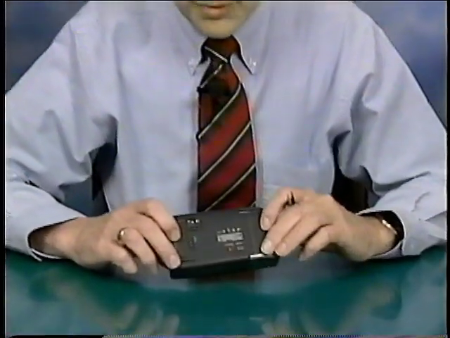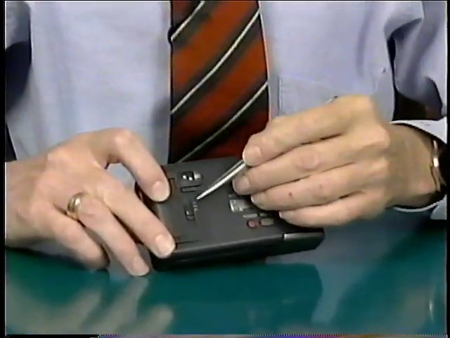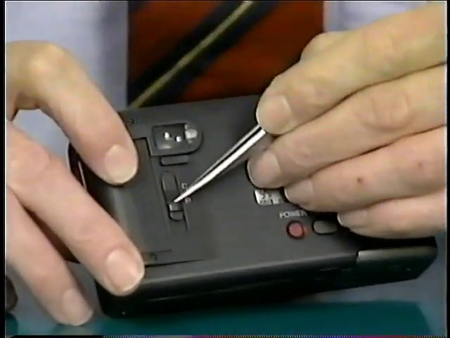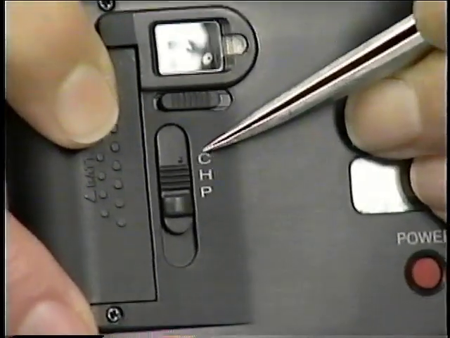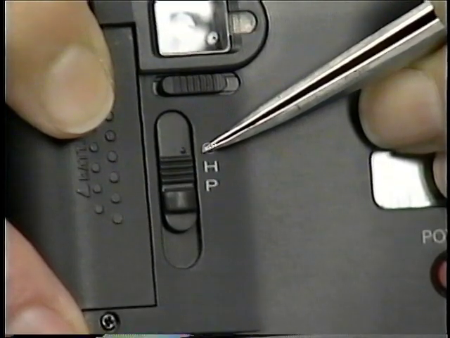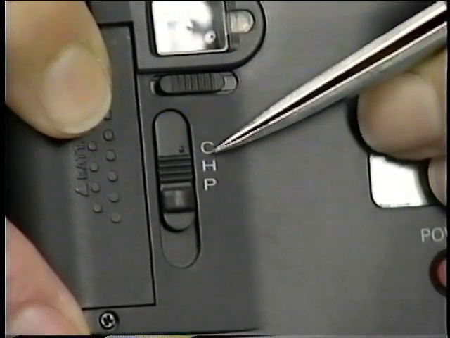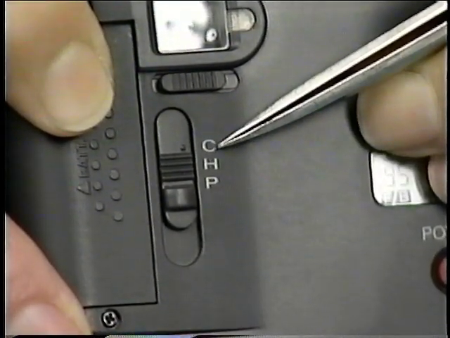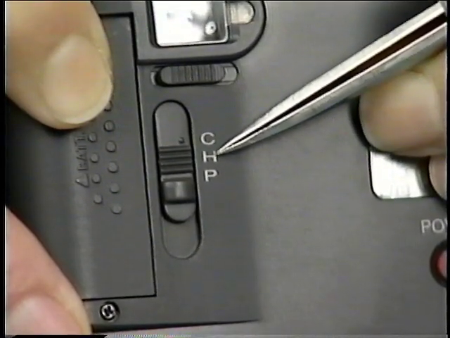There are 2 significant operational differences between APS cameras and 35mm cameras. And the first is in the selection of format for the color print. We have three to choose from. C, which is classic, which would be a print made to a classic format, same as 35.